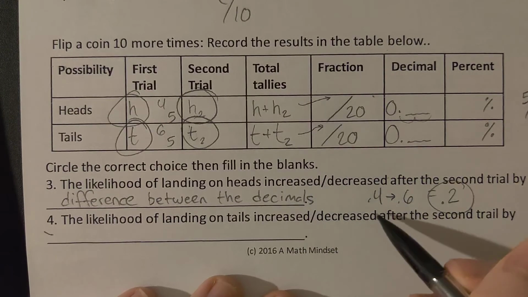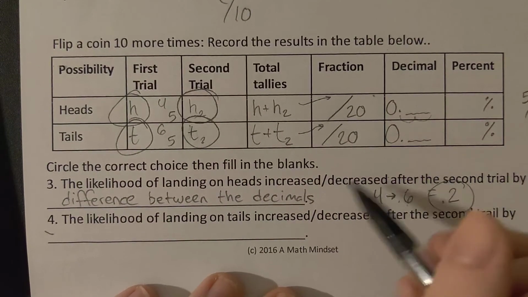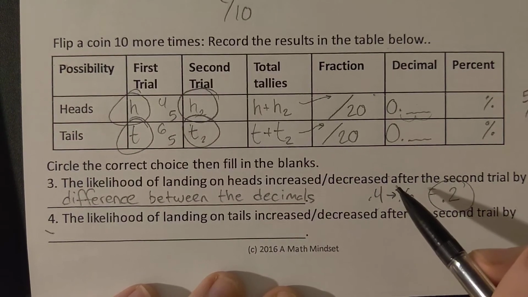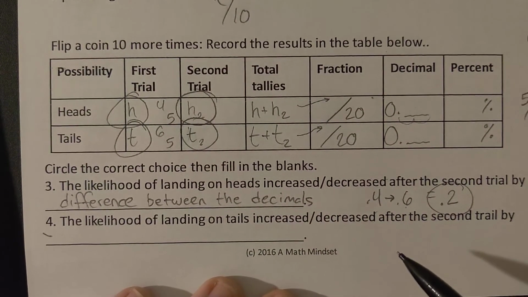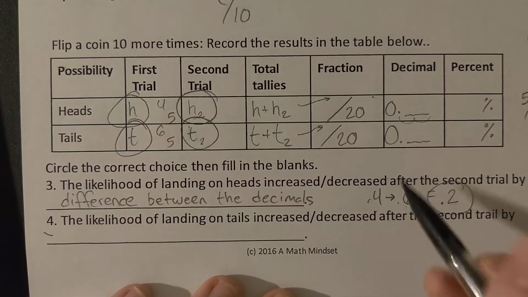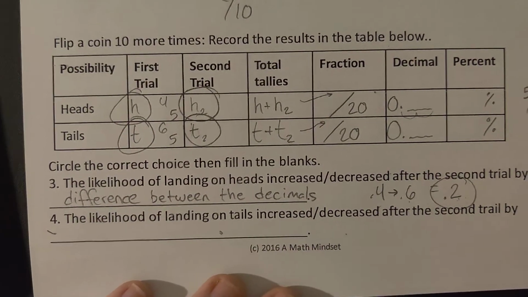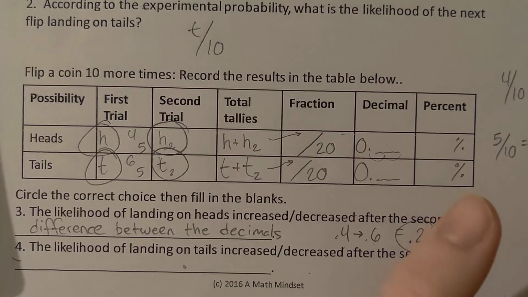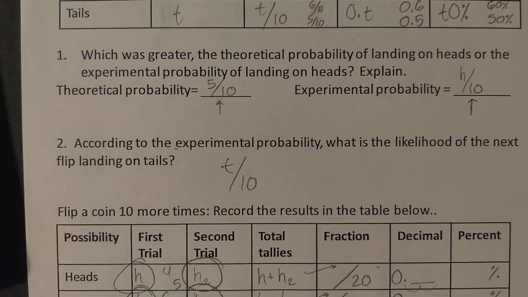If you subtract the first decimal from the second decimal and you get a negative, it likely increased. If you subtract it, you get a positive, it likely decreased. But you'll do that, and then do the same thing for your tails, and write your answer there. So that's that. This is a pretty short assignment, but do it, complete it, hand it in. Super simple. Get a grade on it.